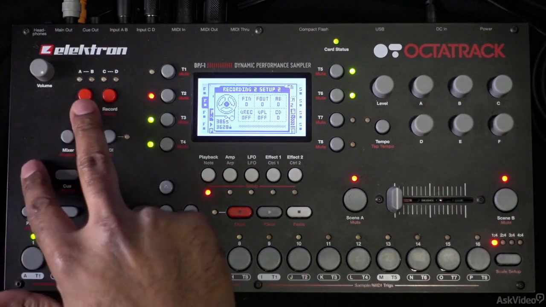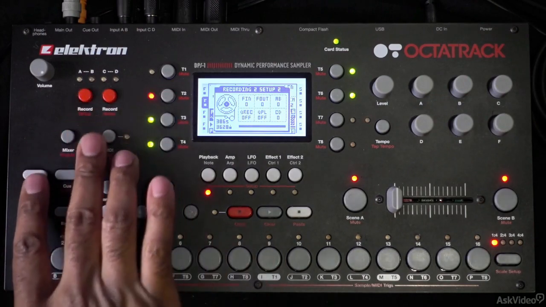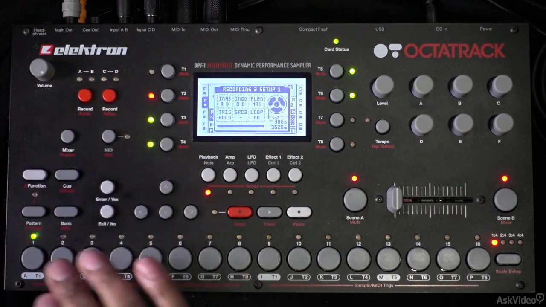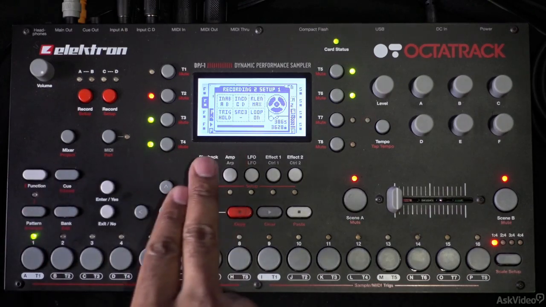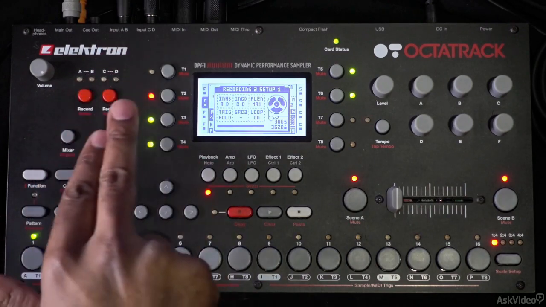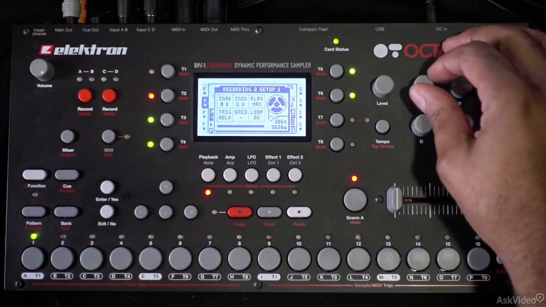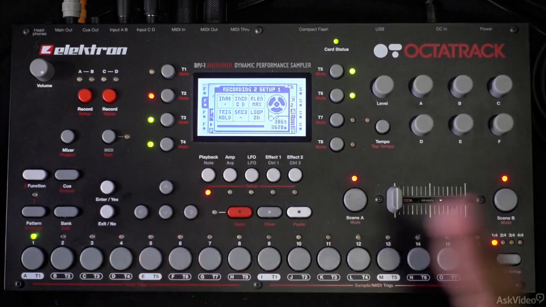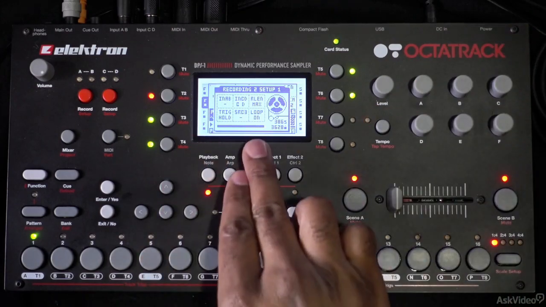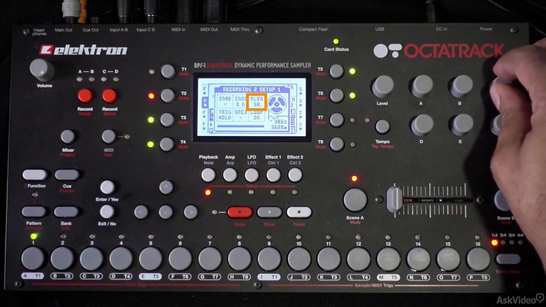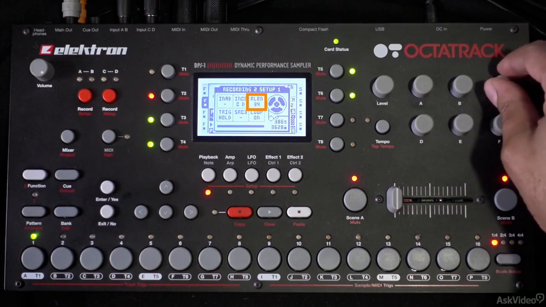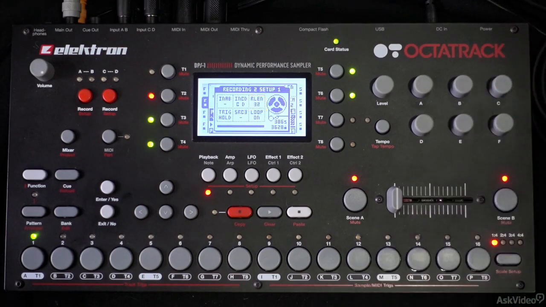If I go over to the first setup page here, there we go. All right. So before I do anything, I want to make sure I'm recording from the proper input. Circuit is not coming into input A and B. It's coming into input C and D. So I want to make sure input A and B is disabled. All right. The recording length. This pattern is a 32-step pattern. So I'm going to change the recording length to 32 steps. There we go. So it records no more or no less.